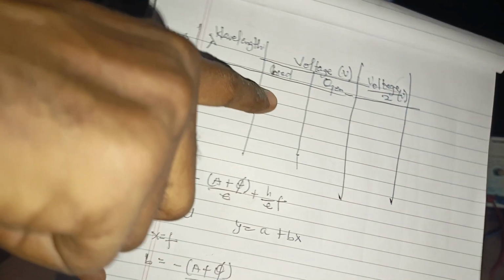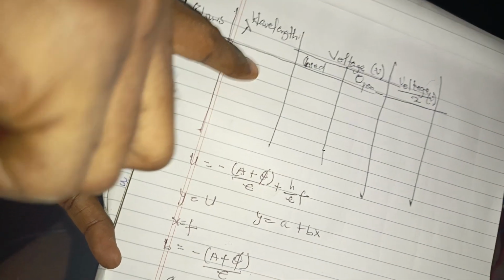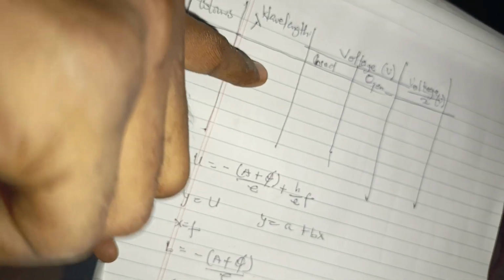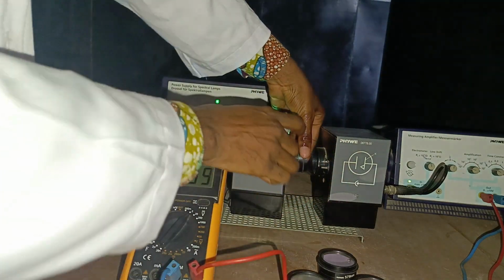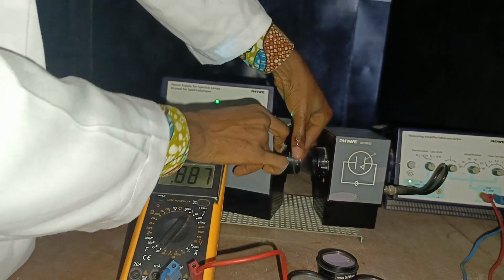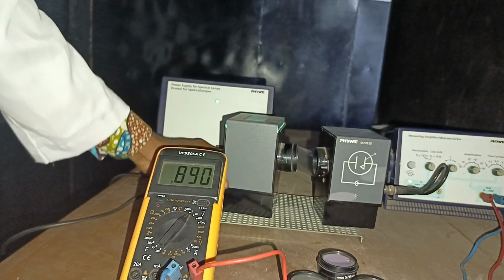So we record the wavelength here and the colors here. White light first, then the wavelength. We place this at the opening of the spectral lamp, this way.